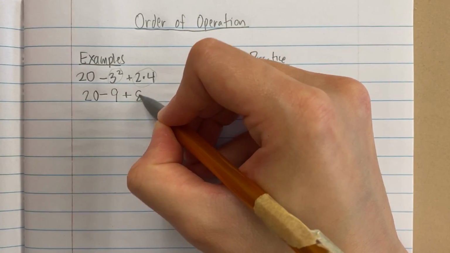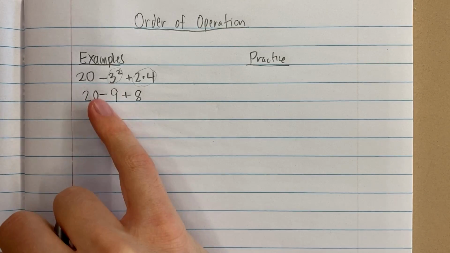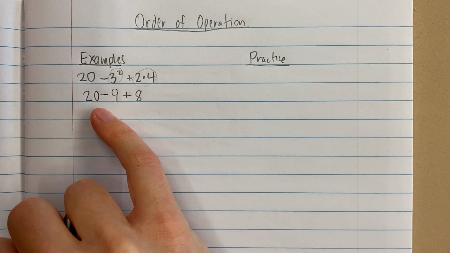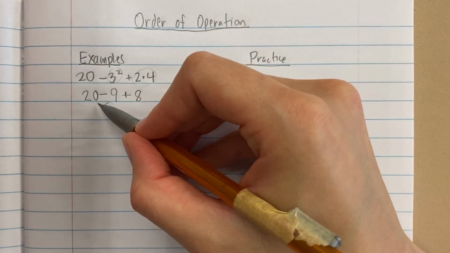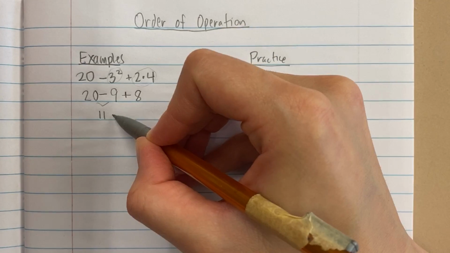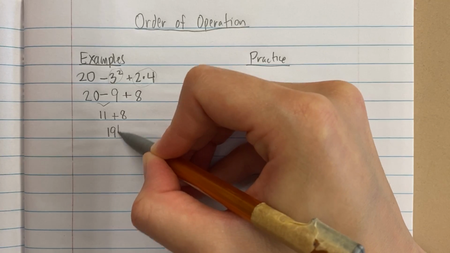2 times 4 is 8. Now look what I have left. I have addition, I have subtraction. Remember, addition and subtraction happen at the same time from left to right. So because the subtraction is on the left, that happens first. This is 11 plus 8. And I get 19.